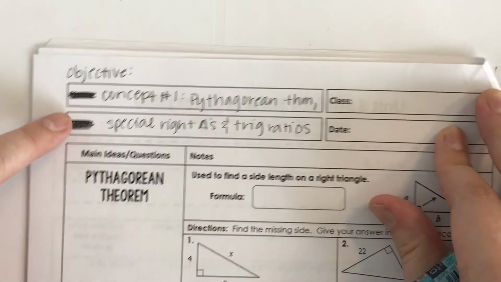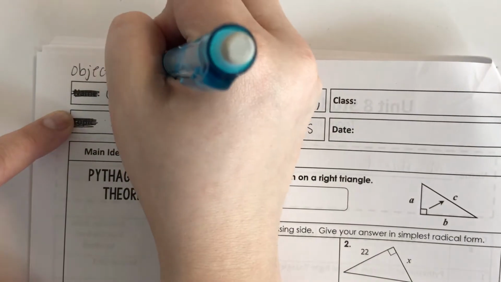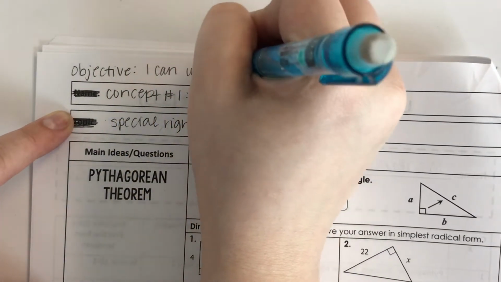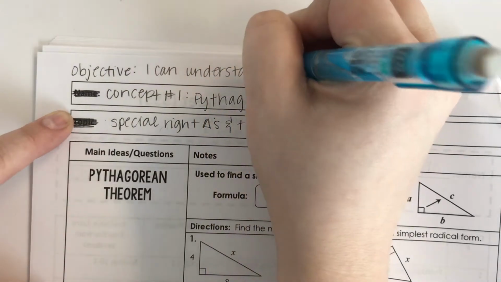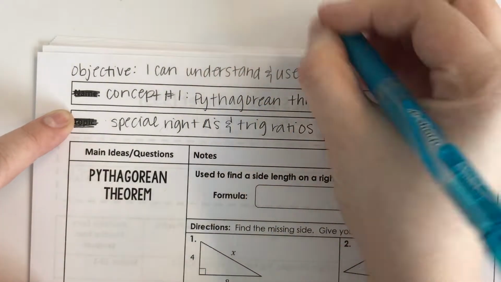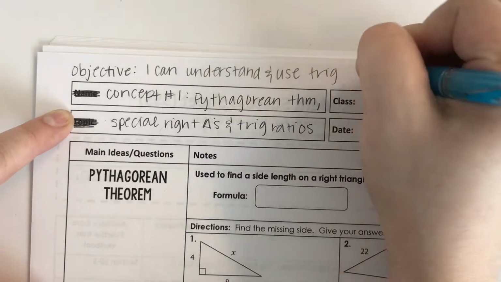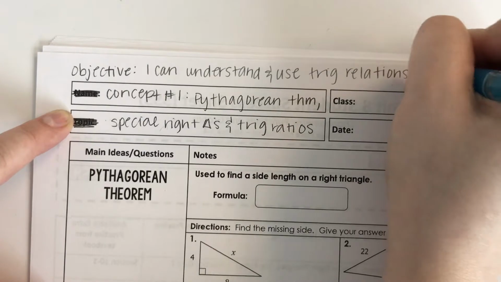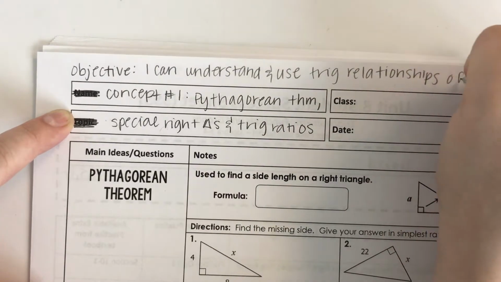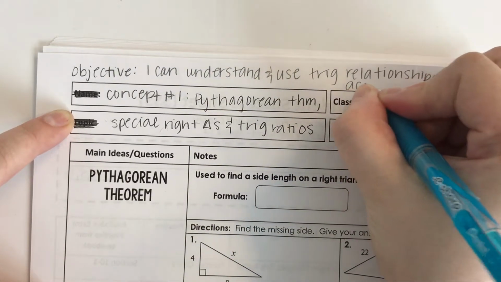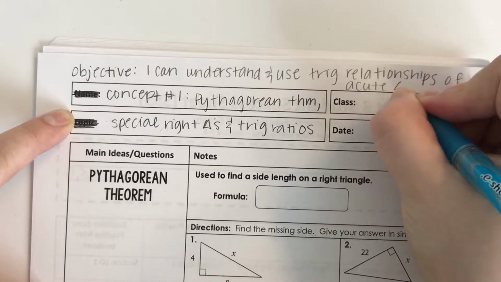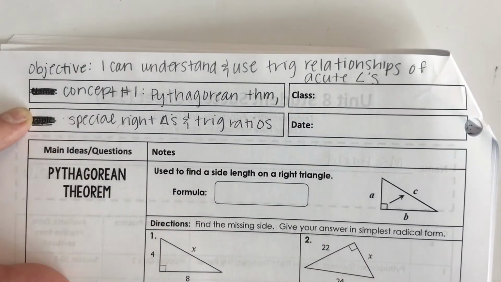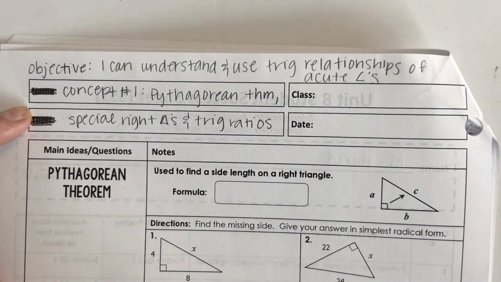Okay, so our objective, though, is I can understand and use, I'm going to abbreviate, trig relationships, because trigonometric is a really long word, of acute angles. And I'm going to draw the symbol for angles. Okay? I can understand and use trig relationships of acute angles.